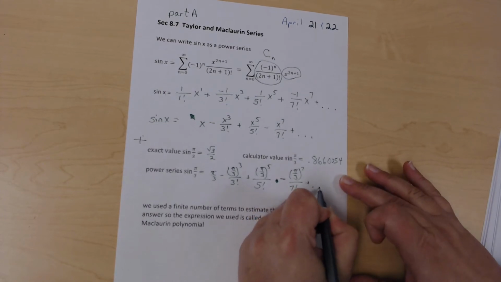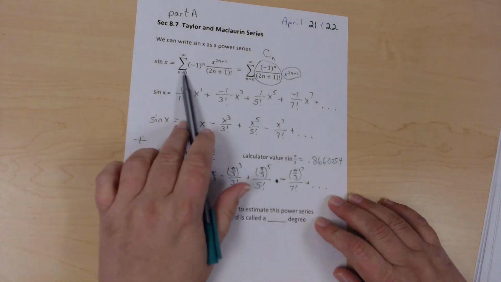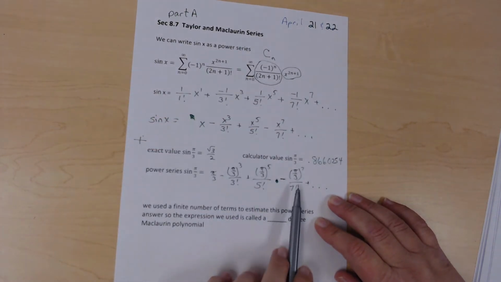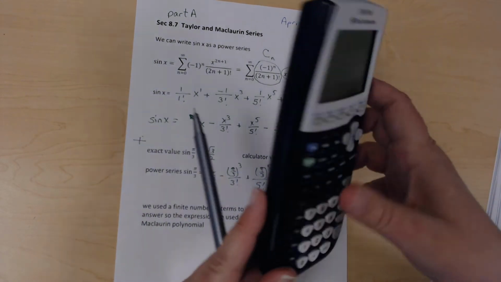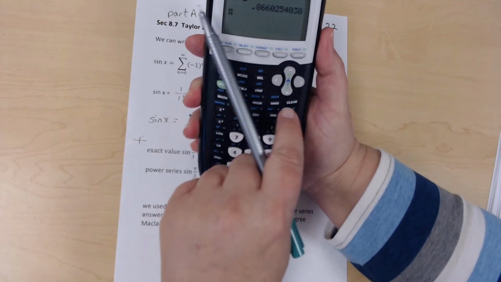Now technically I'm supposed to keep going because technically I'm saying it's the entire series. But you're going to see that you only need to take it out a few terms and you're going to get the same answer.